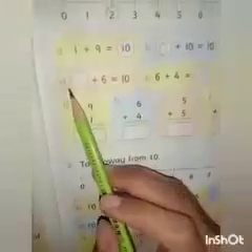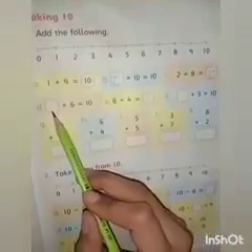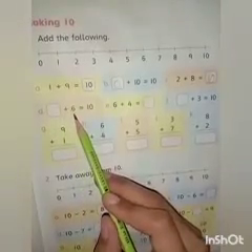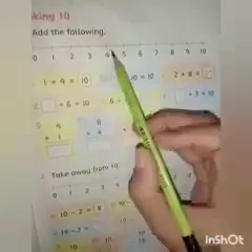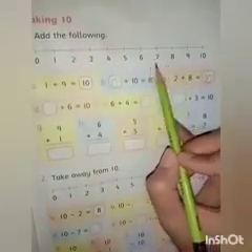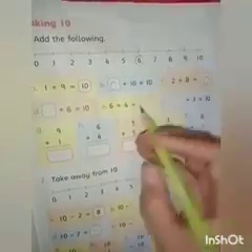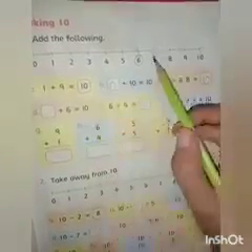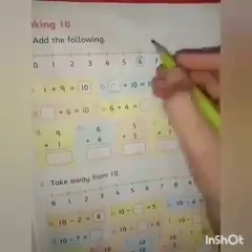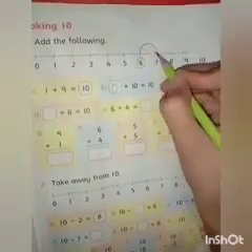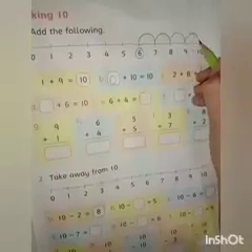Next one. Point D. Students, here we are going to find our first number. Our second number is 6 and our answer is 10. We are going to find the number 6 on the number line. Here's the number 6, circle it. Our answer is 10, so we are going to jump over the numbers till we get 10. 1, 2, 3 and 4.